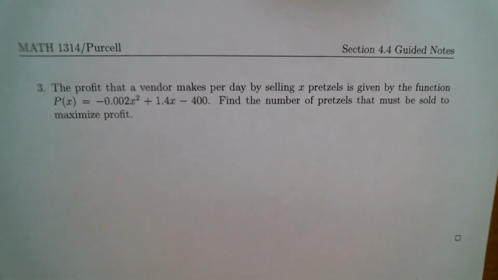All right, the last two questions in this section are actually the easiest of the problems in this section, examples 3 and 4. And really all they are is a strict application of the vertex formula. In each problem, you're basically going to get a quadratic function given to you, and you're asked to find either the maximum value of the function or the minimum value of the function. So all you need to do is identify your A, B, and C, plug into the vertex formula, and be done.